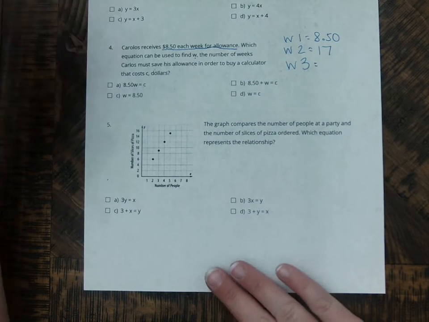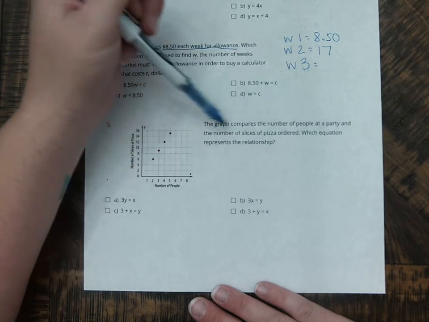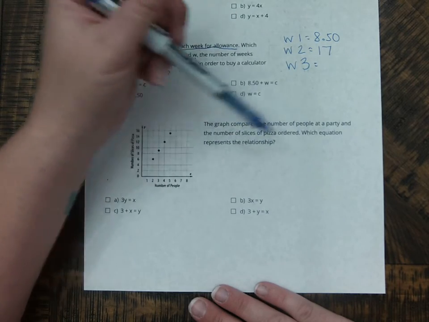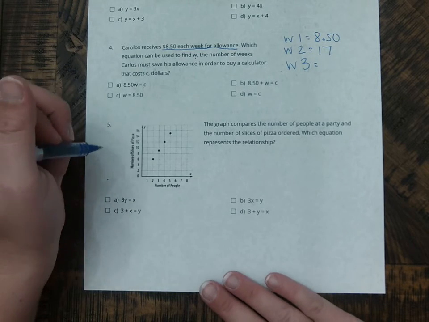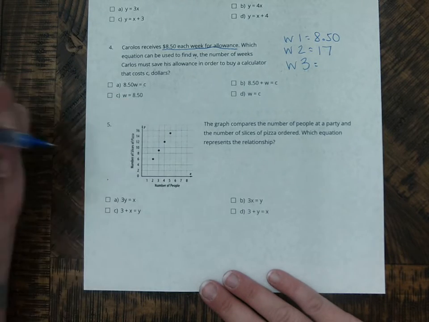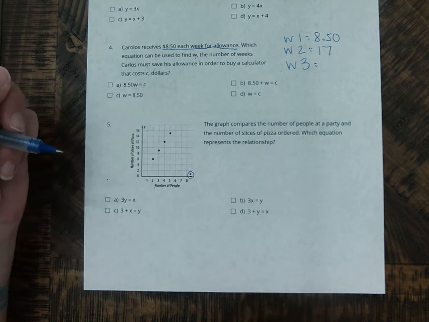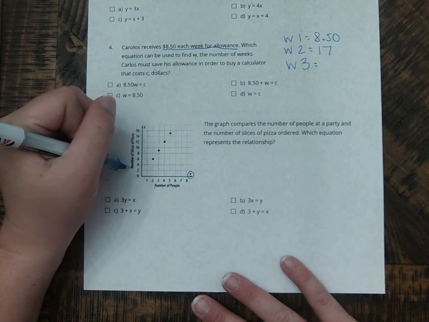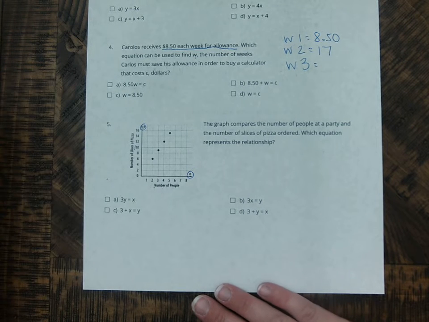All right, and finally, let's look at this graph. This says the graph compares the number of people at a party and the number of slices of pizza ordered. Which equation represents the relationship? So first we want to look at our graph. It says number of people. So my X here is talking about how many people I have. And Y is talking about the number of slices that we have.